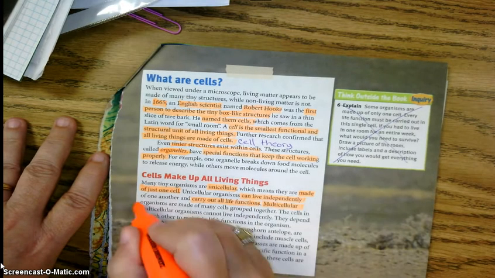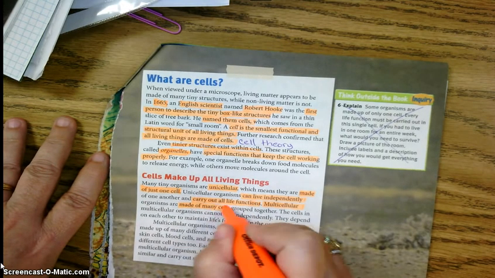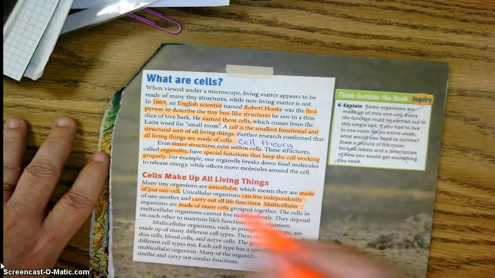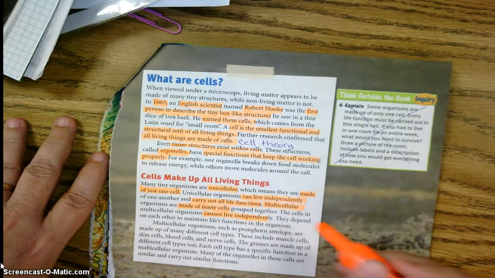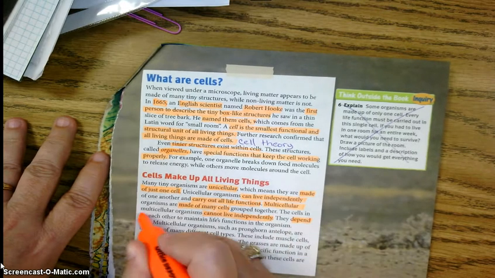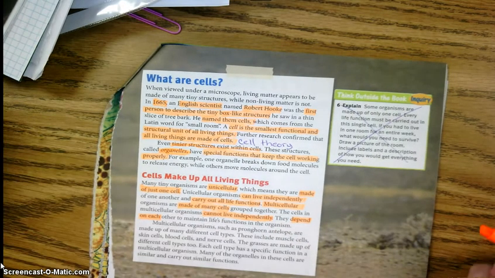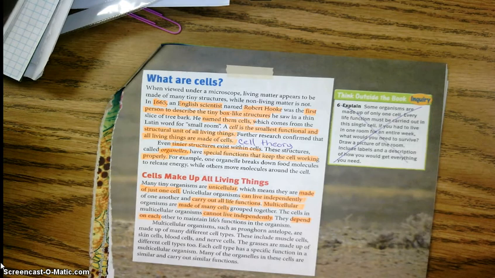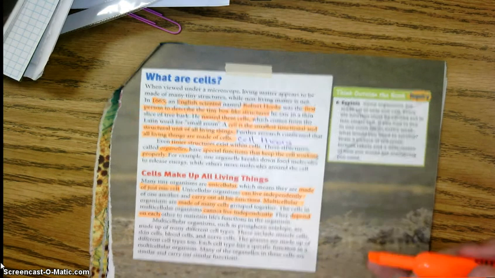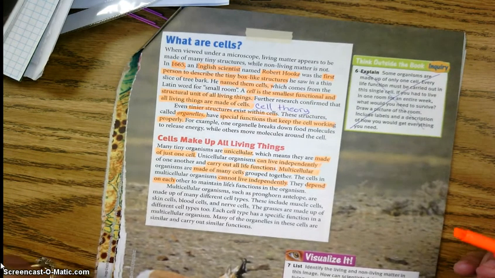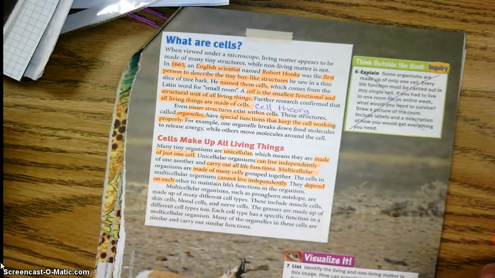However, if it's multicellular, that means it's made of many cells, and they cannot live independently because they depend on each other to maintain the life functions of that organism. Such multicellular organisms include the pronghorn antelope here, made of many different cell types, including muscle cells, skin cells, blood cells, nerve cells. Grass is also made up of different types of cells.